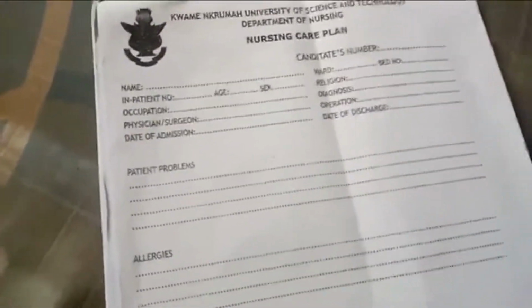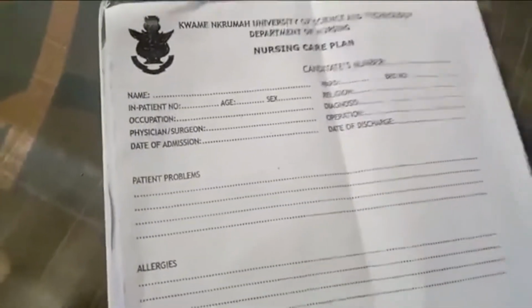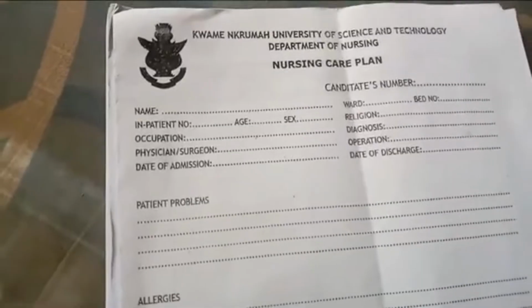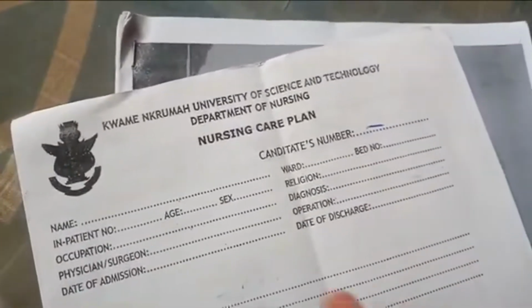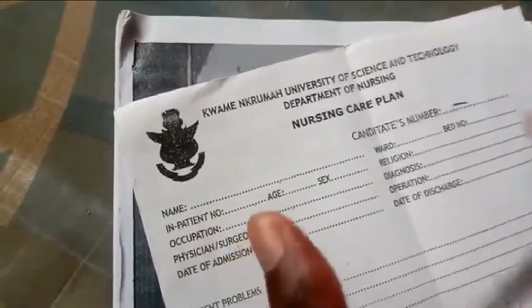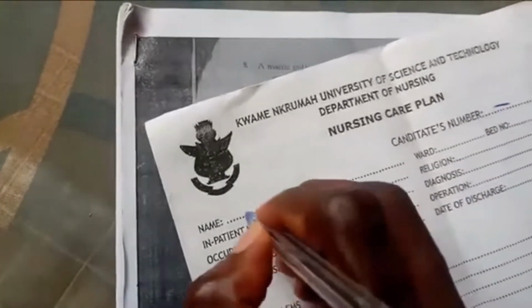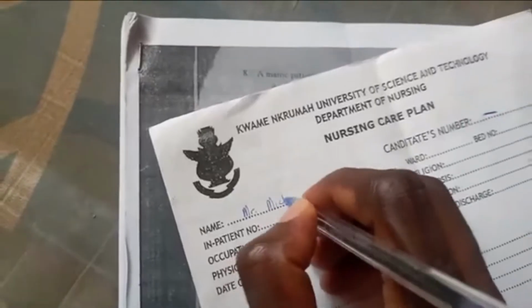Now, the front page is very easy. You get all the details from the patient and from the patient's folder. Okay, so if this was your exam, you write your index number here. Now, these are information you get from the patient's folder. So patient's name, let's say Mr. Michael.